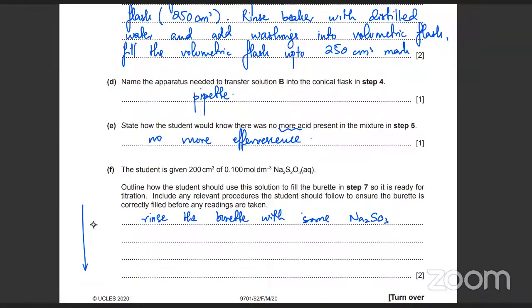As I rinse the burette with some Na2S2O3, the next thing is that some air is going to get trapped at the bottom of the burette when you wash it. So you rinse it, throw away the washings, and the next step is to fill the burette.